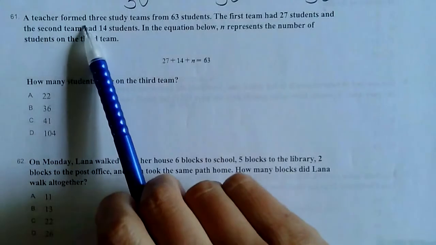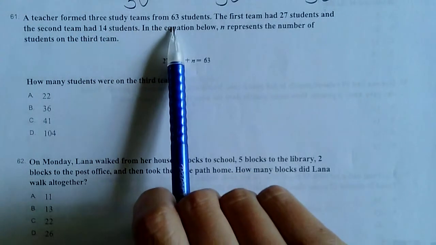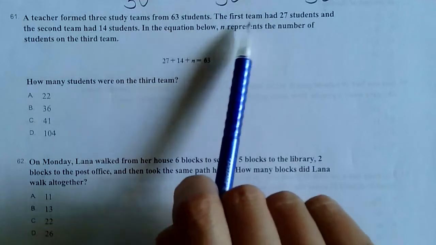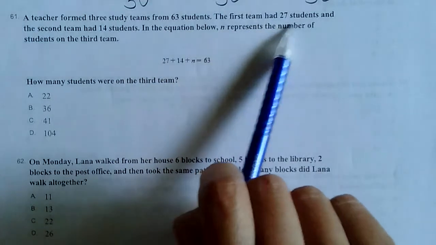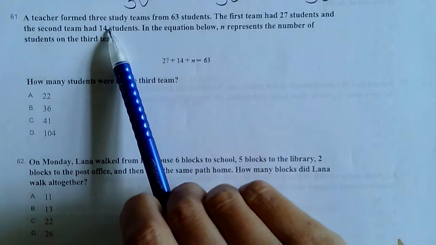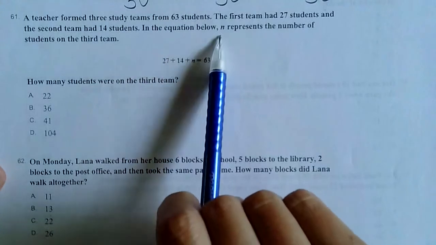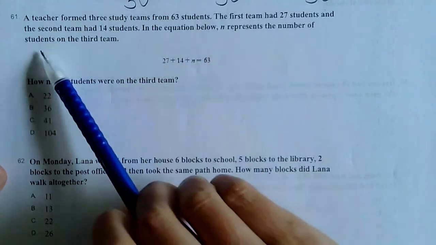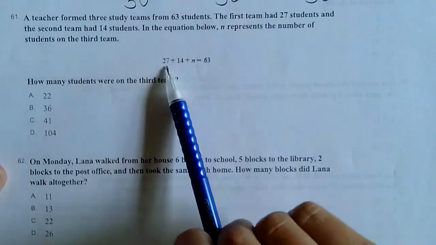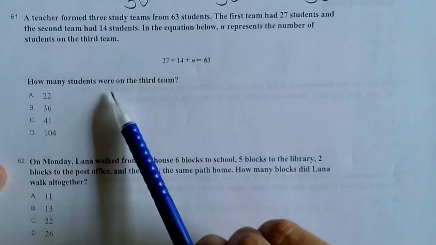A teacher formed 3 study teams from 63 students. The first team had 27 students and the second team had 14 students. In the equation below, N represents the number of students on the third team. 27 plus 14 plus N equals 63. How many students were on the third team?